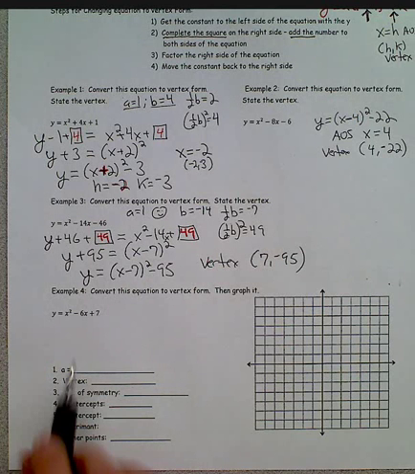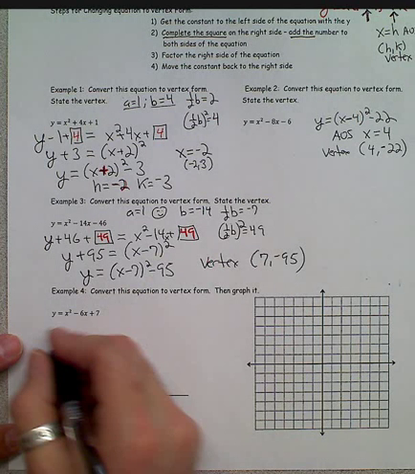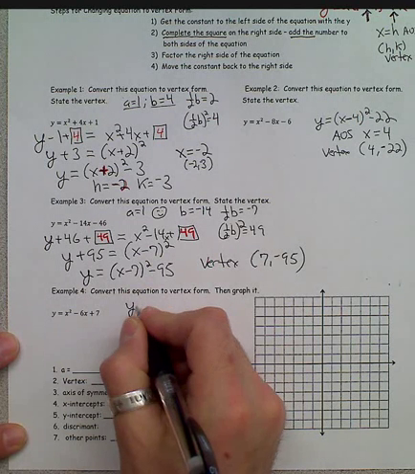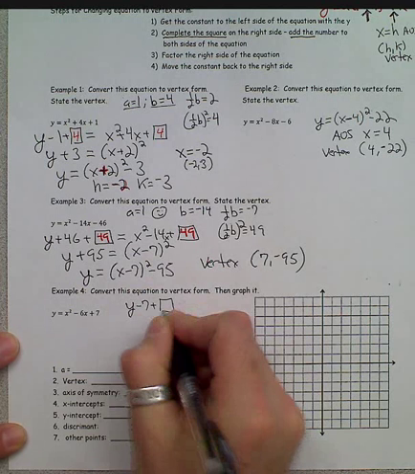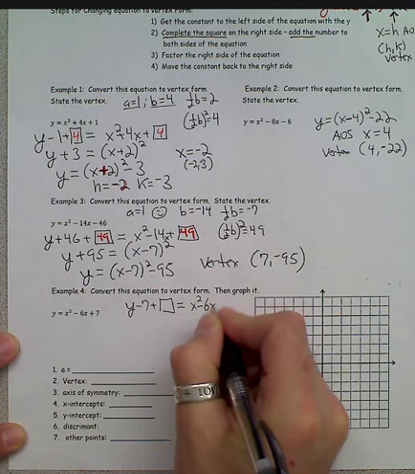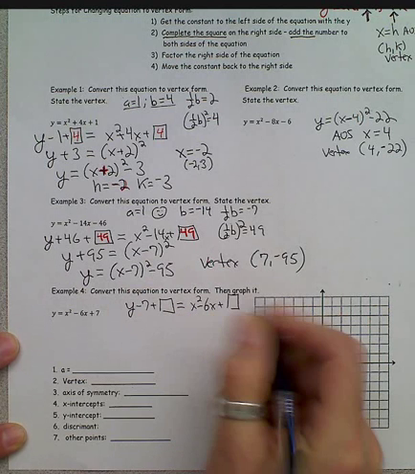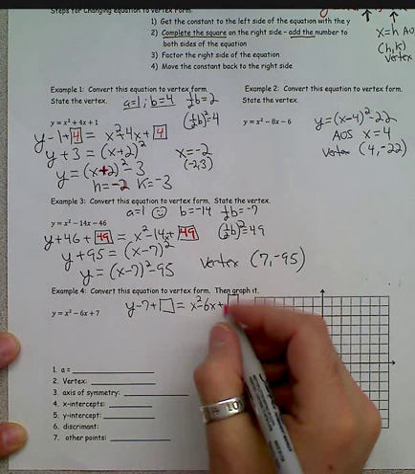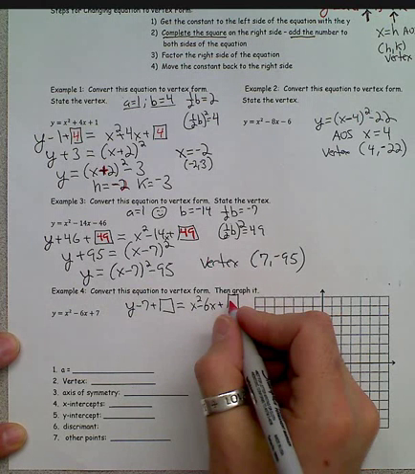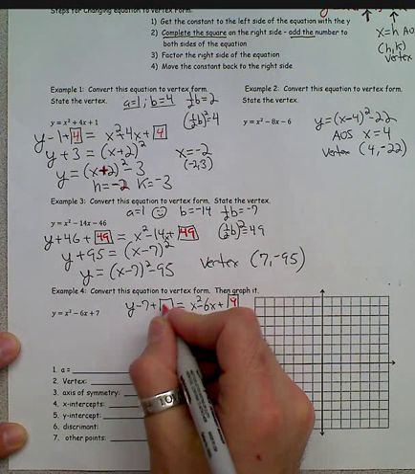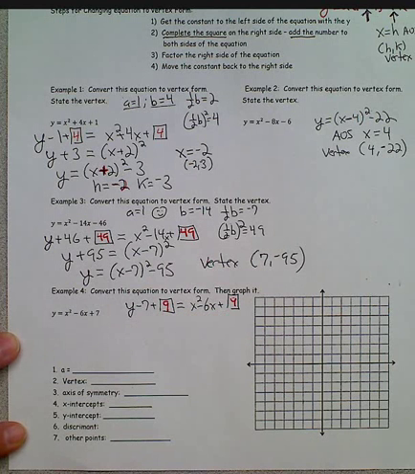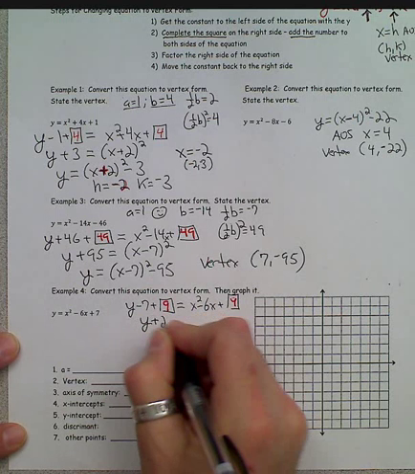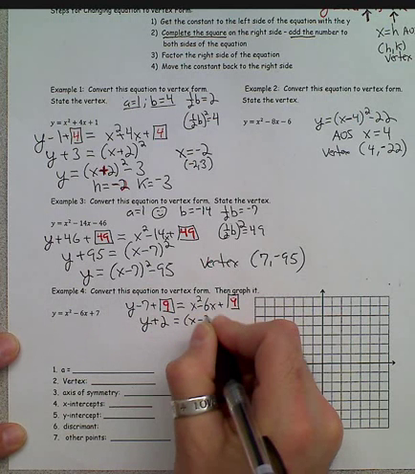Finally, example 4. For example 4, I'm going to bring the 7 over to the other side. I'm going to put my boxes so I can complete the square. I see that the b is negative 6. Half of that squared is 9. So there's 9 on both sides. This will give me y plus 2 equals x minus 3 squared.